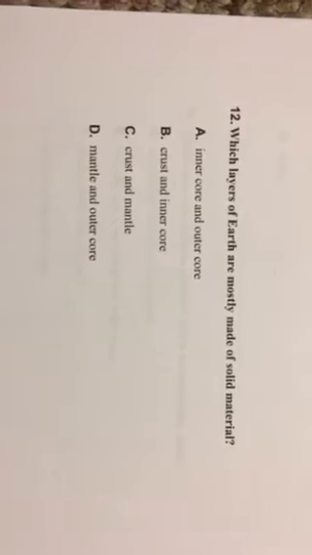Number 12. Which layers of Earth are mostly made of solid material? A. inner core and outer core, B. crust and inner core, C. crust and mantle, D. mantle and outer core.